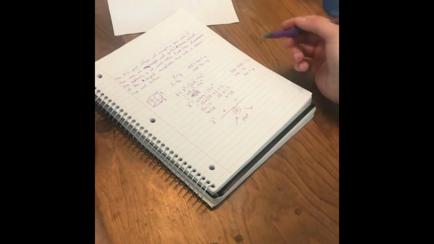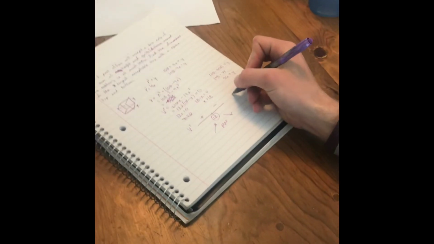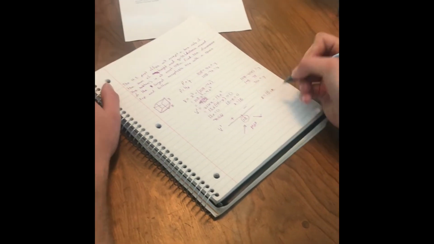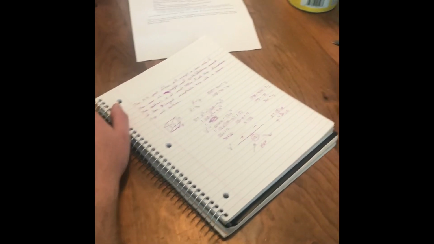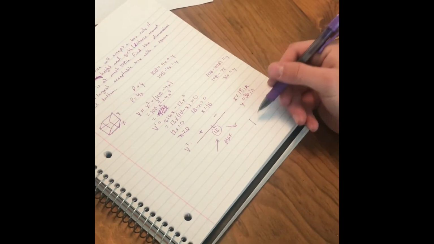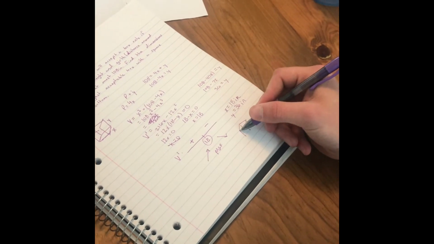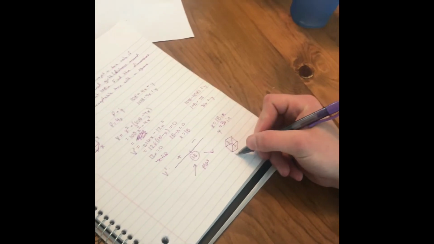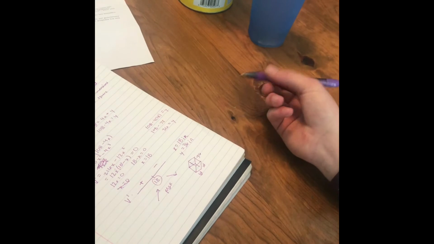I forgot to explain what these answers mean. This means that the bottom edge of the box is going to be 18 inches, and the height of the box is 36 inches. So that means the dimensions of the box are going to be 18 by 18 by 36.